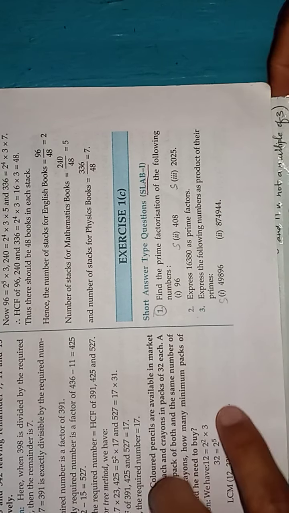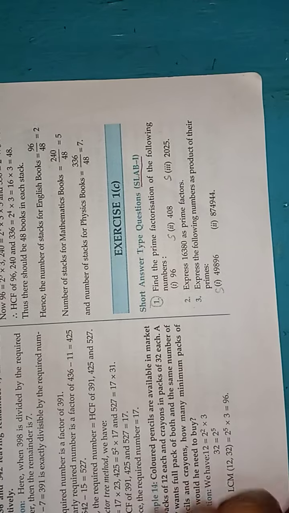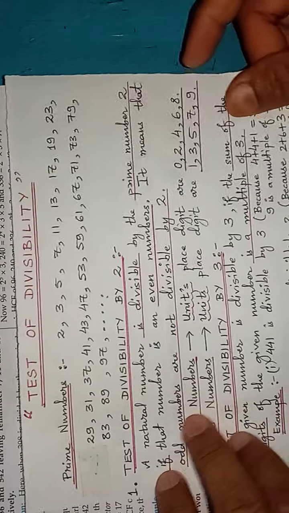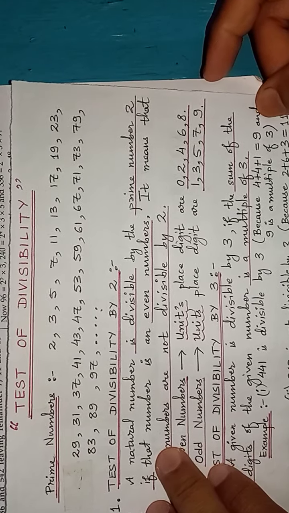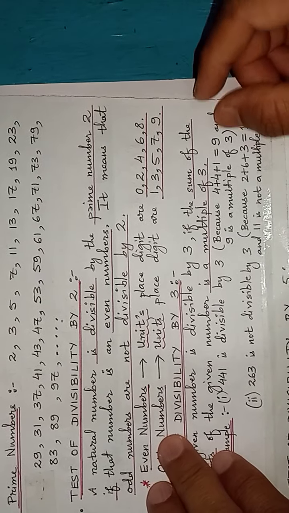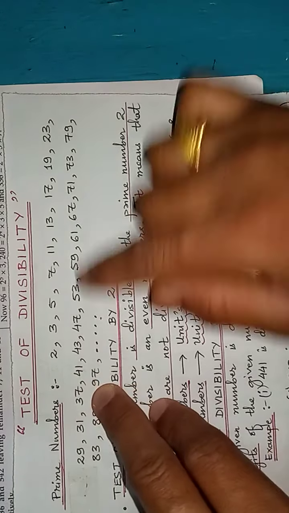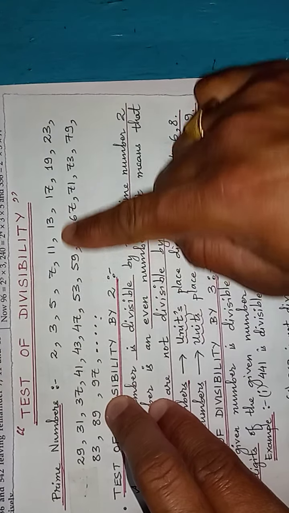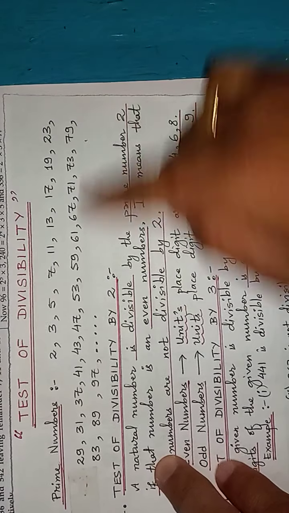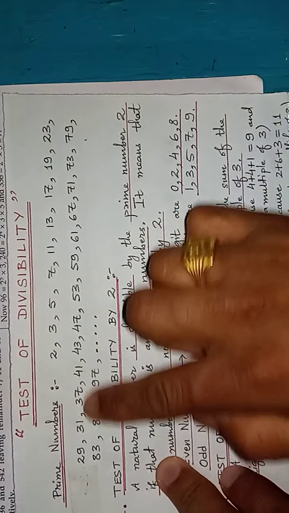First of all, you should know all the prime numbers. It should be by heart to you. Here's the list. I've already explained prime numbers to you students. So these are all prime numbers. When you do prime factorization, we should divide only by these prime numbers. You're not allowed to divide by any other number, only by prime numbers.